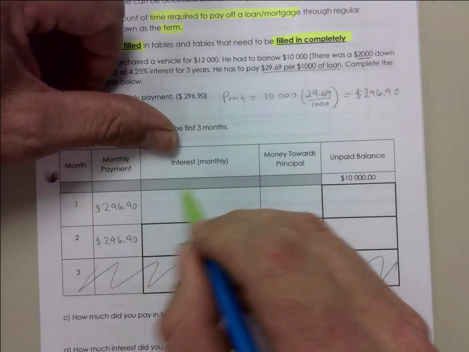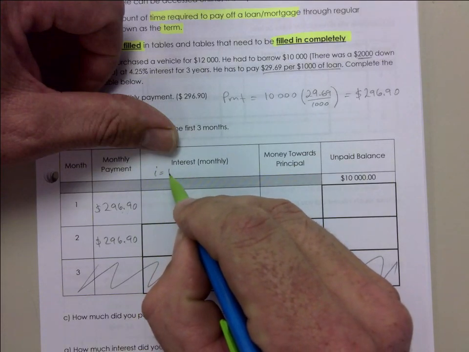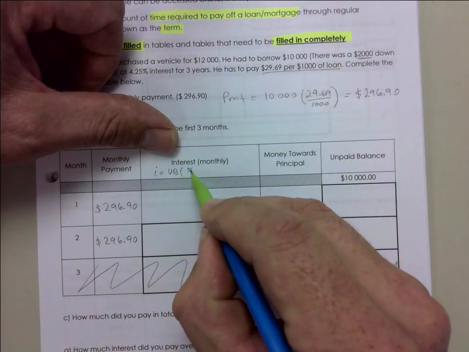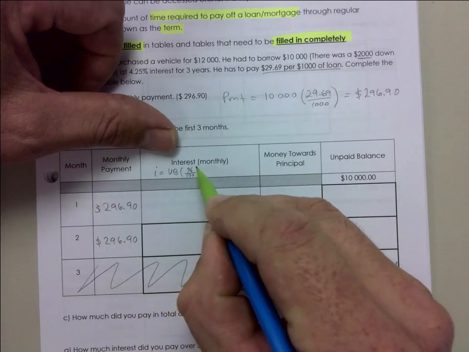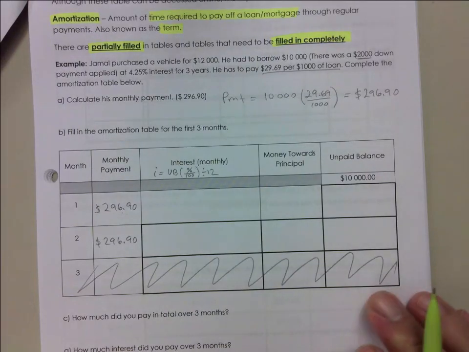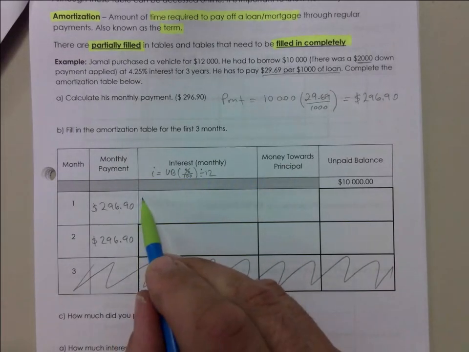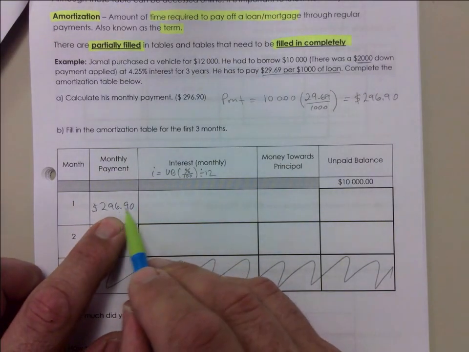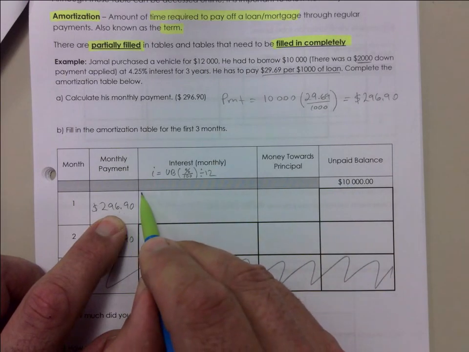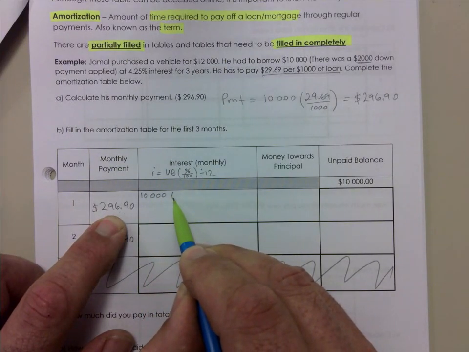So for the interest, we use this one: unpaid balance times interest rate divided by 100, all of that divided by 12. I'll give you the little formula at the top. What is your unpaid balance at the very beginning, month number 1? $10,000. What's my interest rate divided by 100?